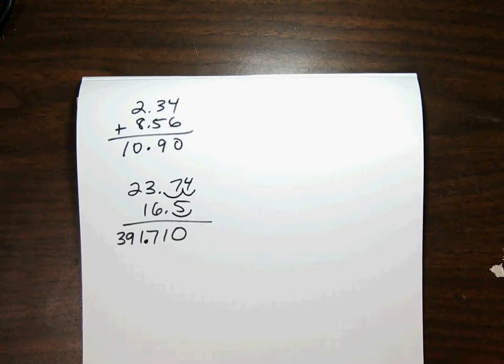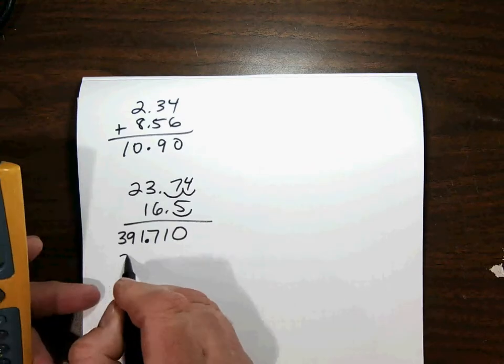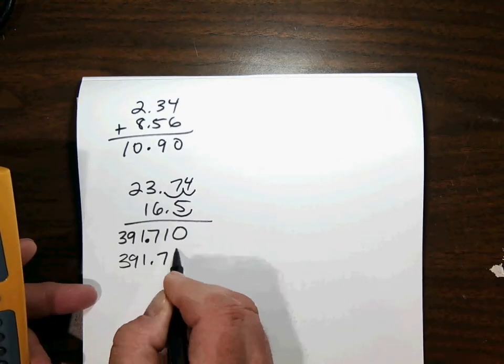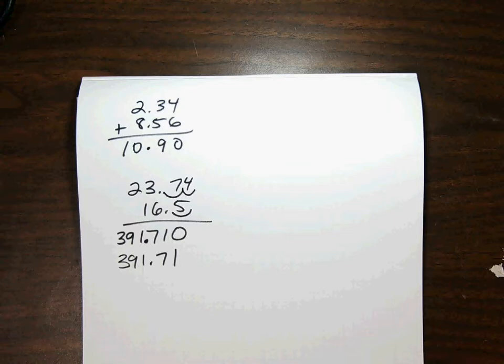Okay? Of course, with all these, we are absolutely encouraged to use our calculators. We will be giving calculators on the exam. I'll talk a little more about that in another video. But yeah, 391.71. Calculator is going to drop the trailing 0, and that's okay. 391.71. Okay.